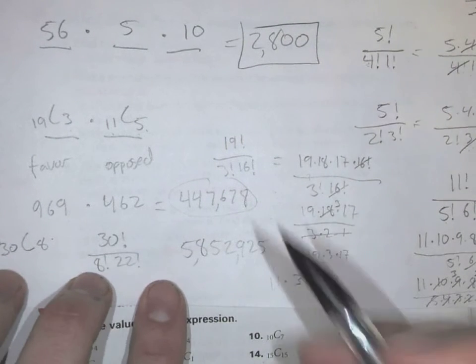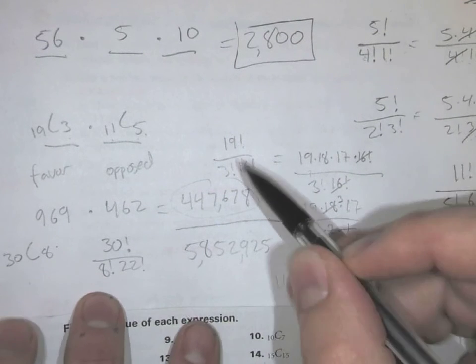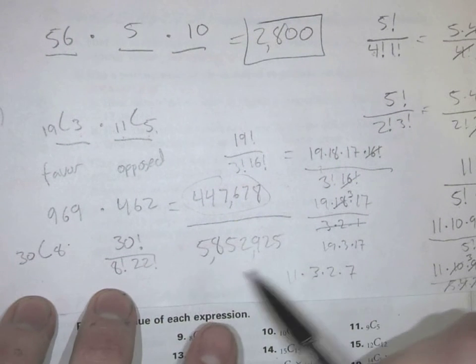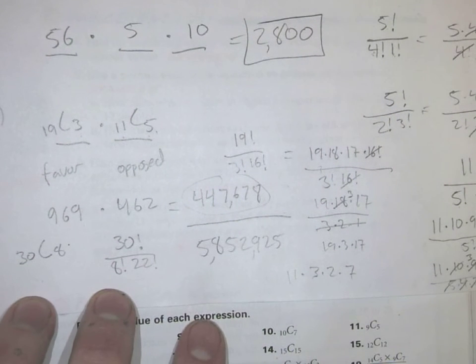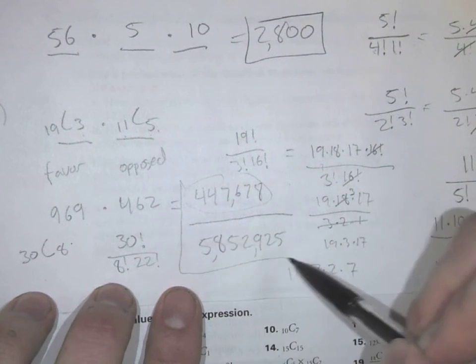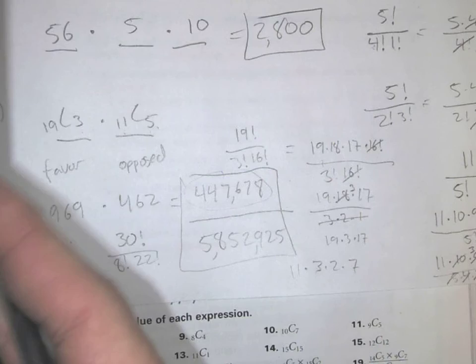5,852,925. So what we need to do is take the number of ways that I can get 3 in favor and 5 opposed, and divide that by all the possibilities of surveying 8 people, or picking 8 people from a survey of 30. So I need to find out what this fraction is as a decimal. So let's do that.